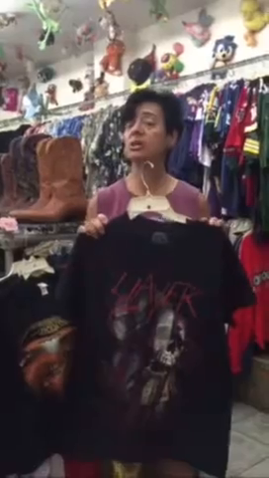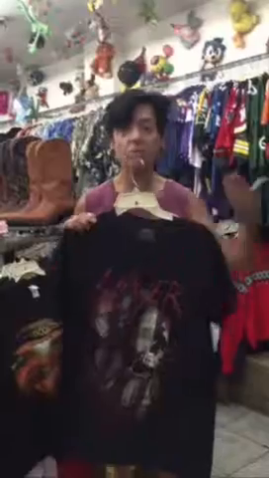Same with this one here, Slayer. This is not an original concert t-shirt from their concerts. However, it is the print that you would have bought back in the day. But it's on a t-shirt that is not vintage. This is a newer t-shirt with the original print.